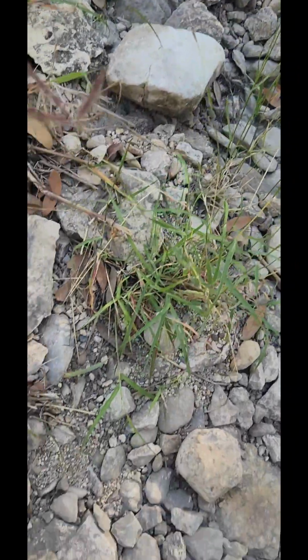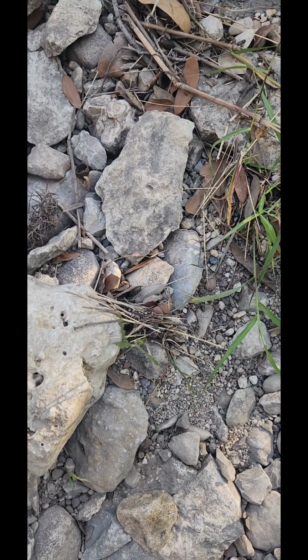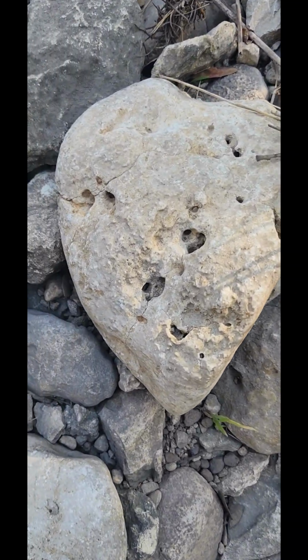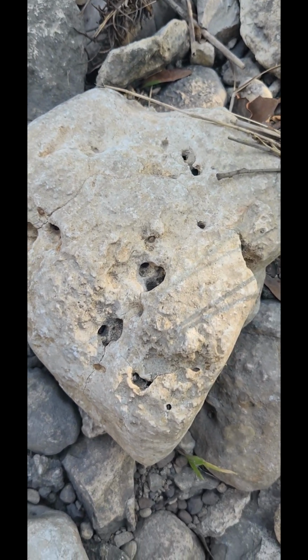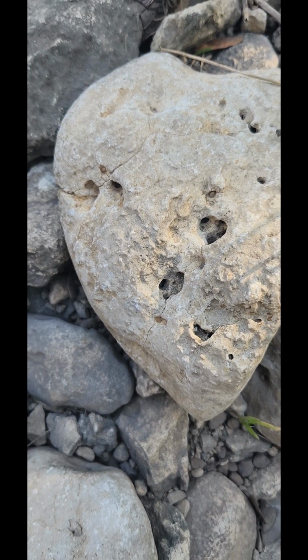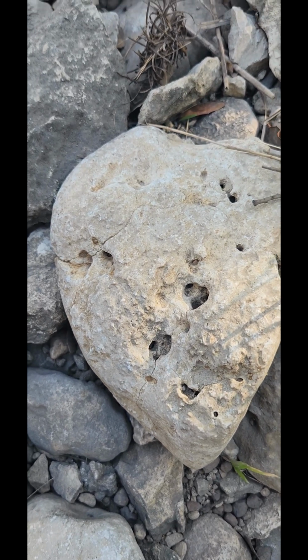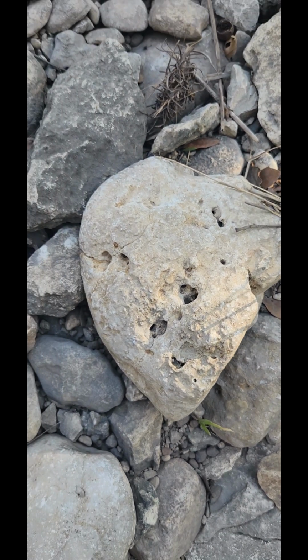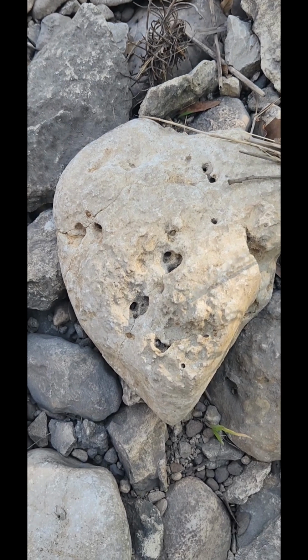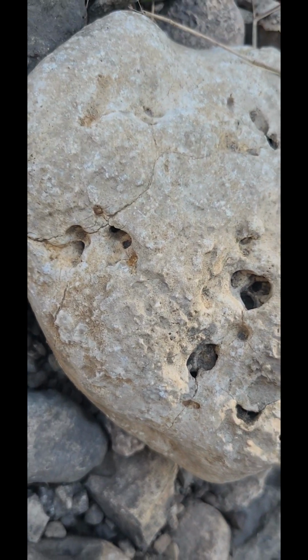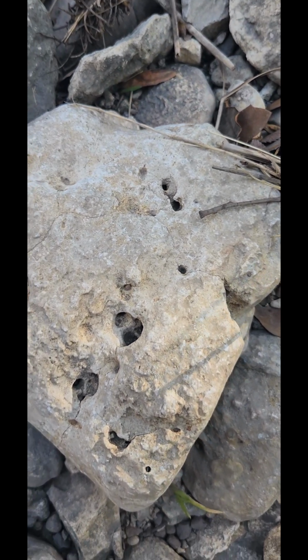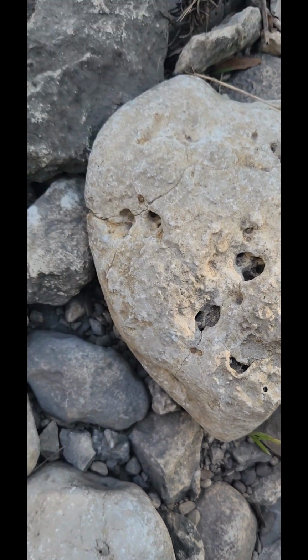And right here, I was actually going to go further down, but it's right here. This is an example of chemical weathering. What happens with this is when it rains or if there's carbonic acid in the water, it's going to fall down onto the limestone, and then it's going to create these small little holes that some bugs are probably living in right now.